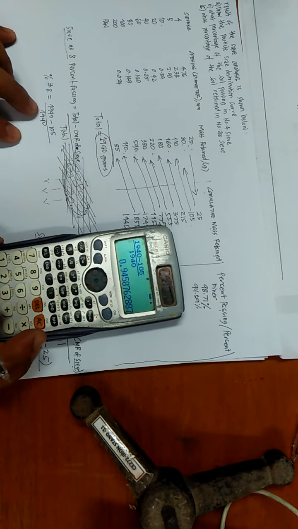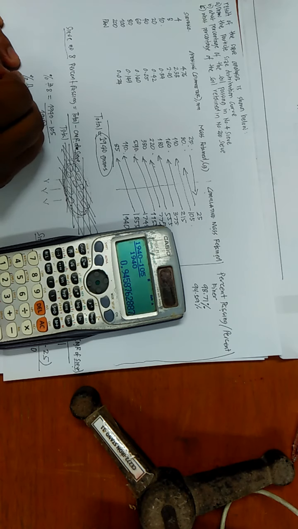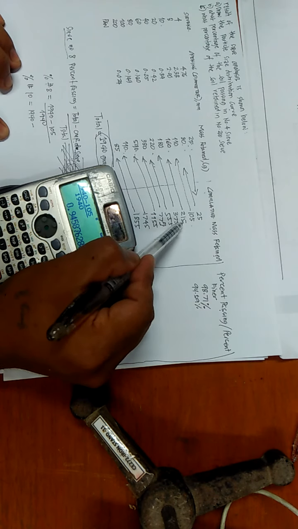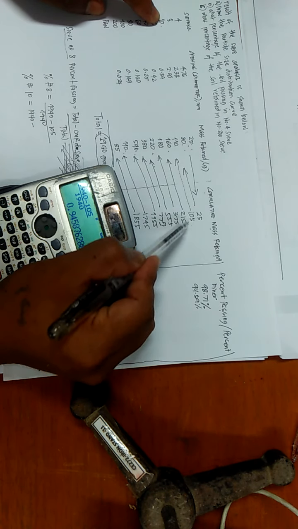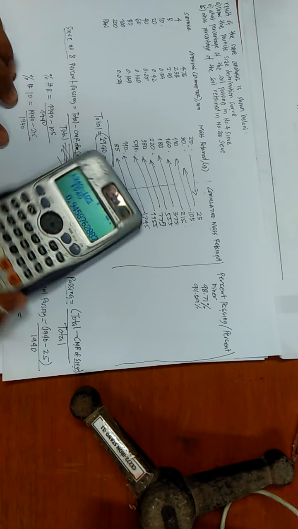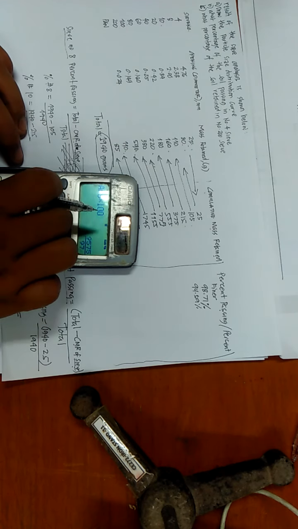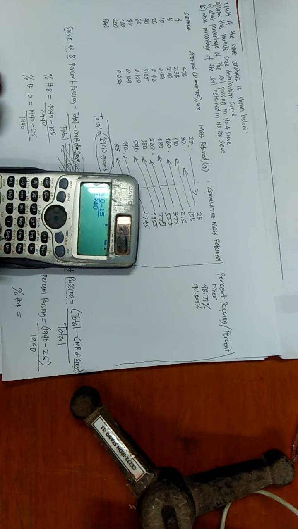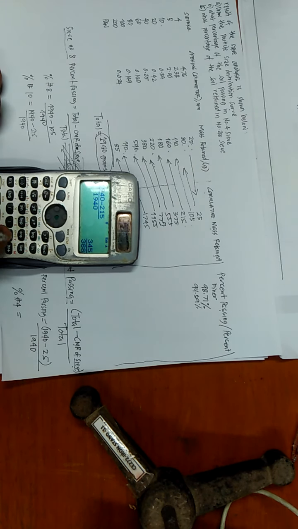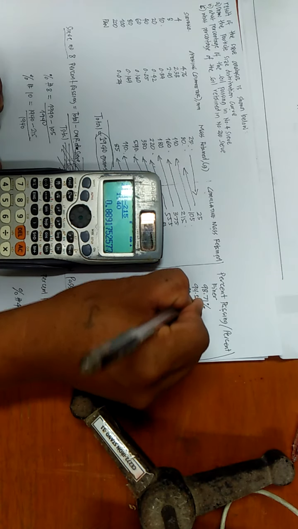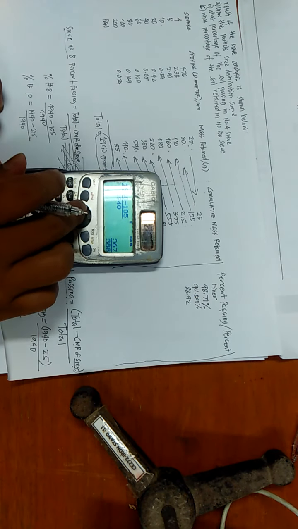So, pag percent passing number 10 naman, 1,940 minus cumulative mass retained of number 10, which is 215, minus 215 all over 1,940. So, 88.92. So, proceed.